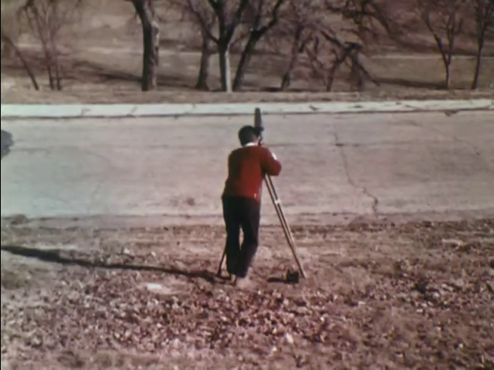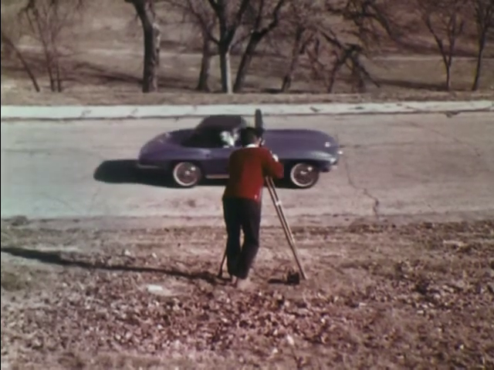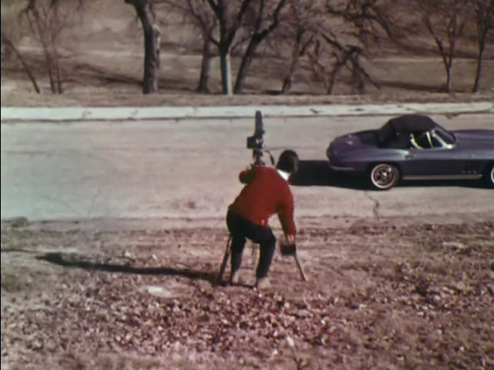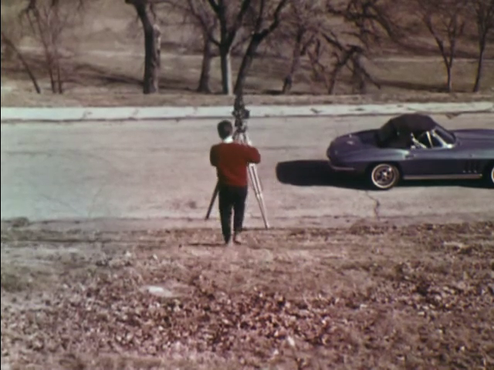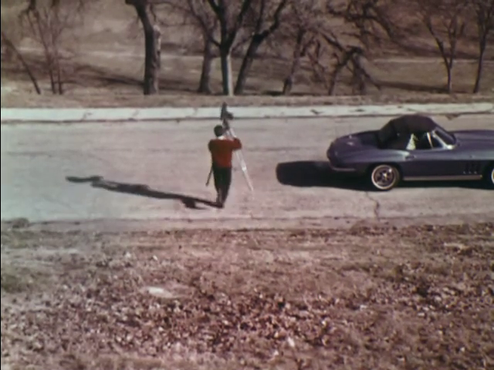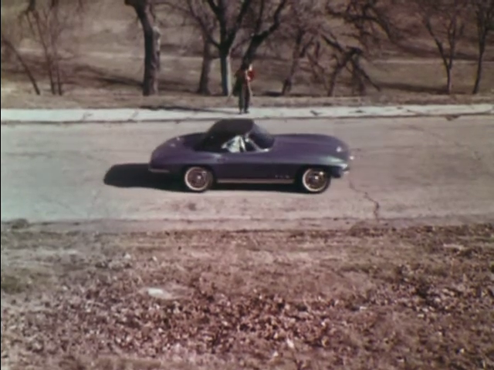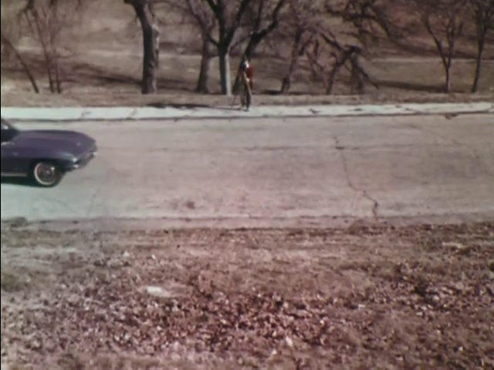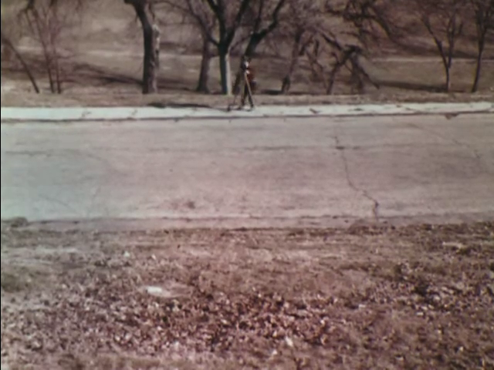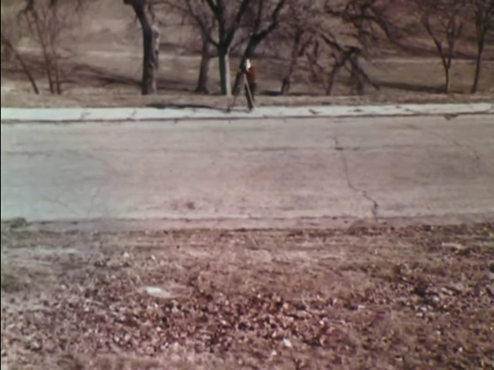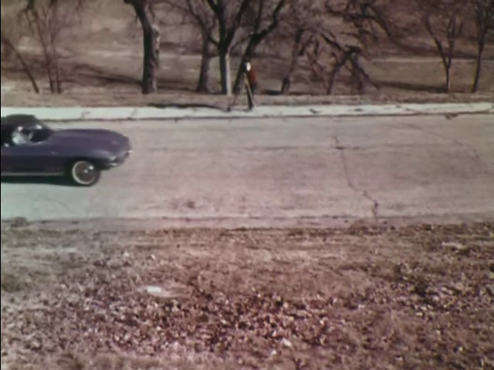He first shoots the car traveling from north to south, from this side of the road. Now he decides to get another shot of it from the opposite side of the road. The car, remember, is still traveling in the same direction, north to south.